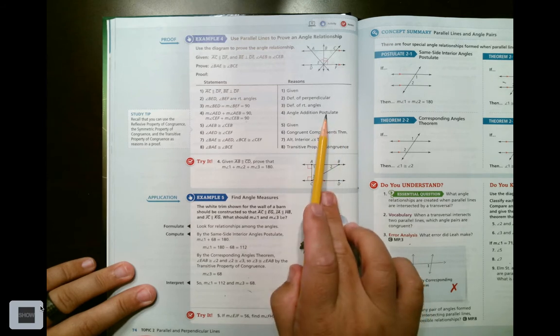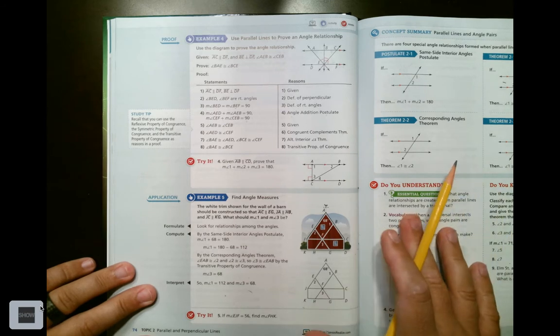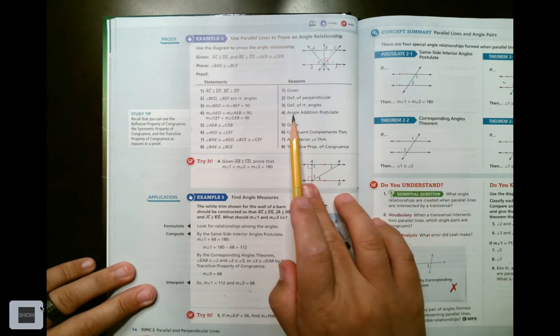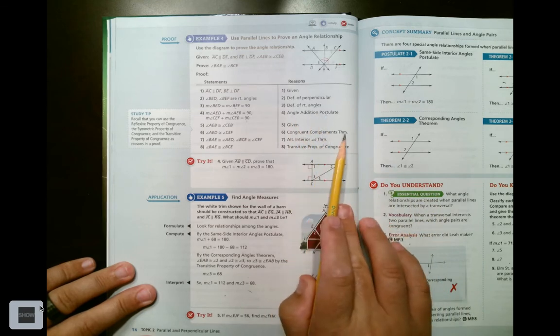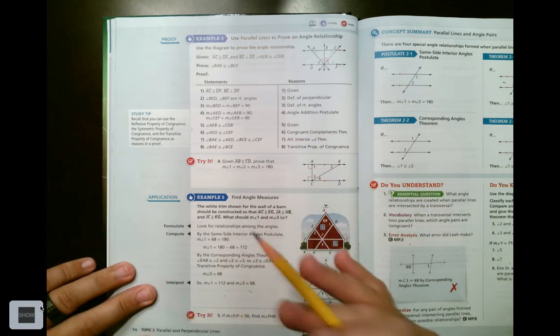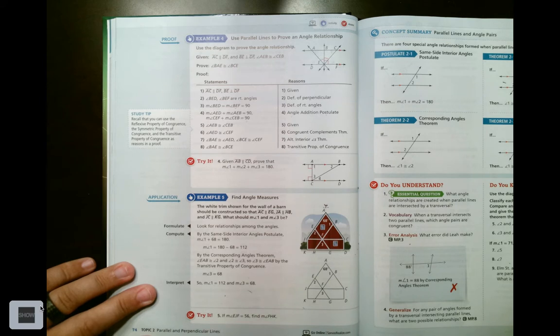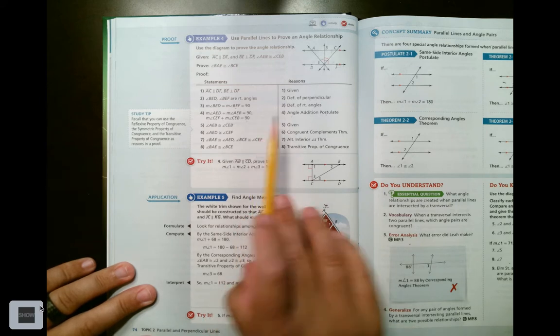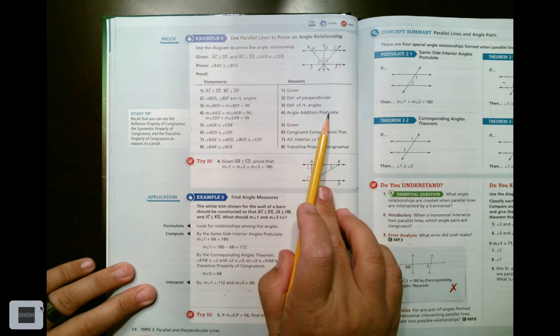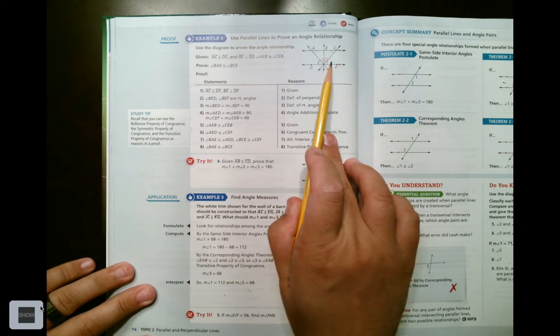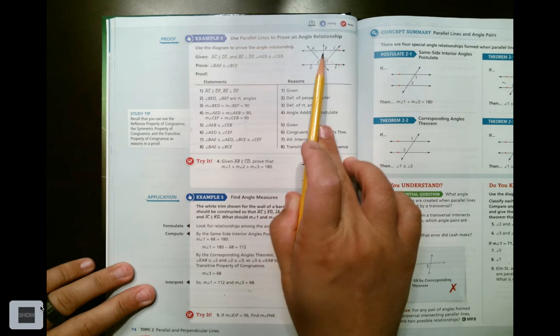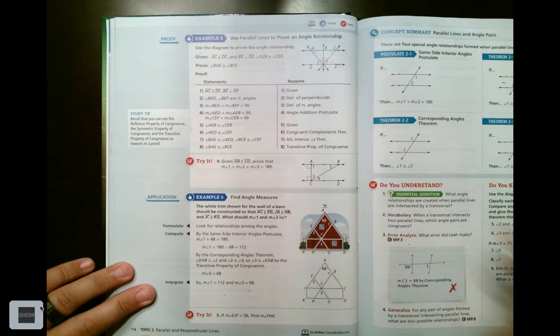This is a postulate. Theorems and postulates are basically just rules that math has. We have to be difficult and make up new words just to represent a rule. I wish they could just say angle addition rule, congruent complements rule, but just know that it's a rule. It's a fact that happens in math. So the angle addition postulate just states that if I take a piece of a larger angle and I add it to the other piece of the larger angle, it's going to equal the larger angle.